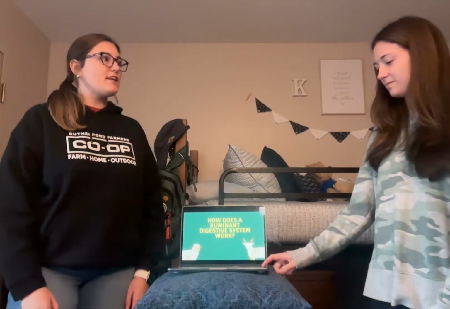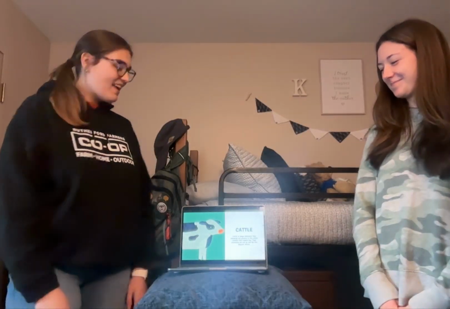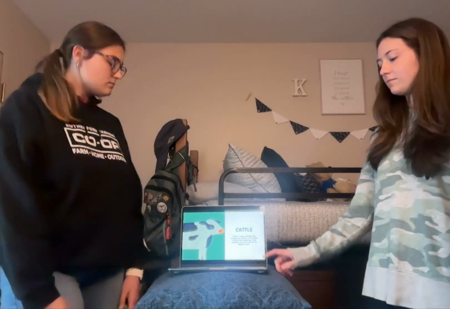Okay, so how does a ruminant digestive system work? Let's dive into that. First we have cattle. I know you've all seen cattle out in the fields, especially here in Tennessee. So cattle are large ruminants. They primarily are grazers, which means they just graze on grass, except in the winter months, when they require hay because, obviously, grass doesn't grow in the winter. And hay is a little bit harder for them to digest. But essentially, that's about all cattle eat. You can give them grain and stuff, but they're primarily grazers.